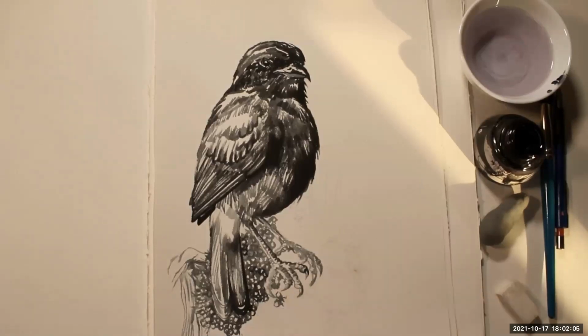So when you see the completed work, you won't notice that they are just circles. When I'm going to share the completed work, you will not notice that these are just circles. But when you're making the artwork, I'm just making the circles only.